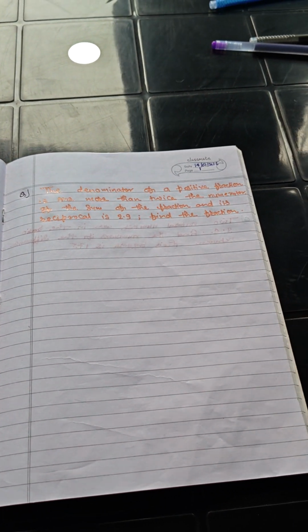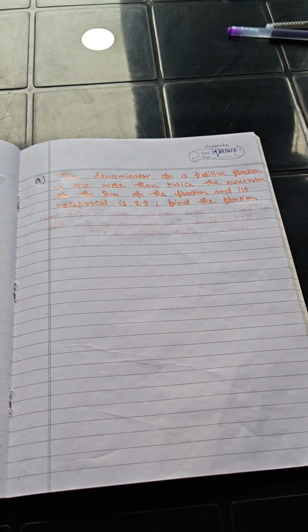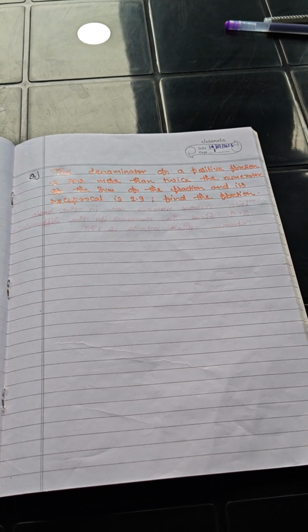Today we have some word problems from Concise Mathematics on quadratic equations. First question: the denominator of a positive fraction is 1 more than twice the numerator.